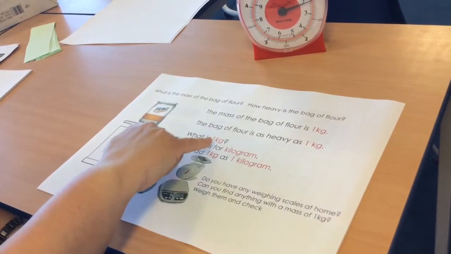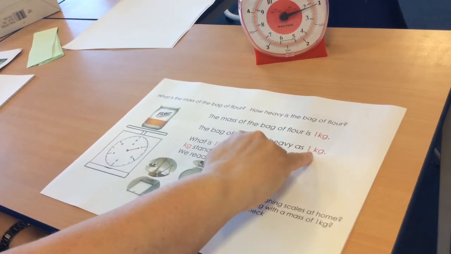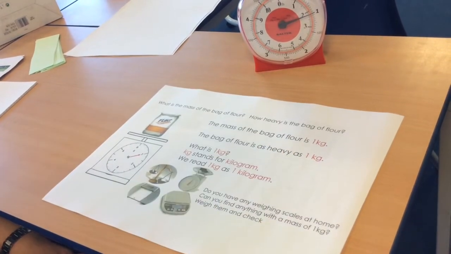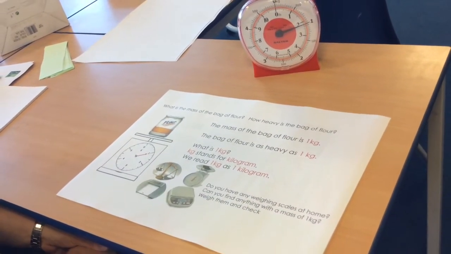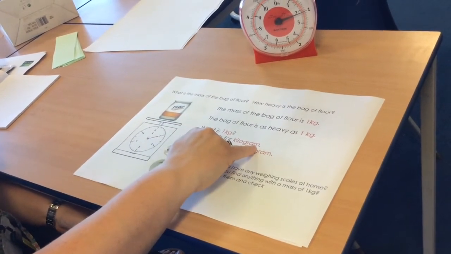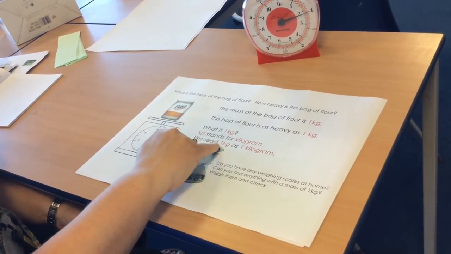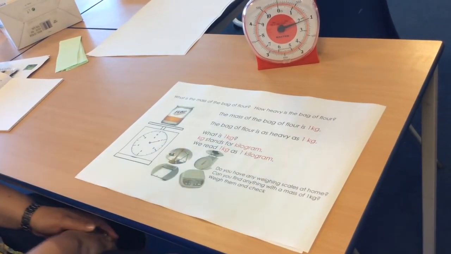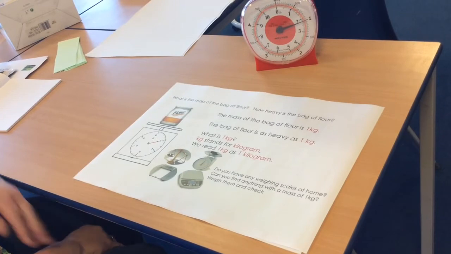Now you'll notice we write 1 kg. We don't say "1 kg", but we abbreviate 1 kilogram. So kg stands for kilogram, and we always read it as kilogram, whether it's written in full or abbreviated, we always read it as kilogram.